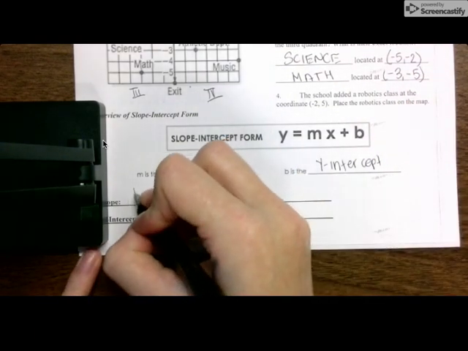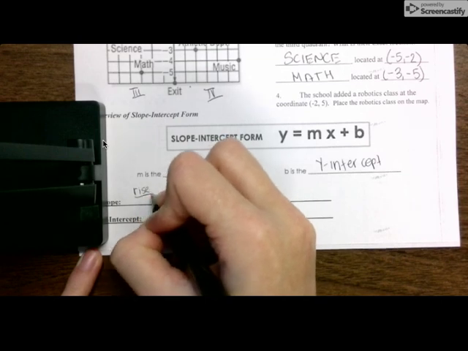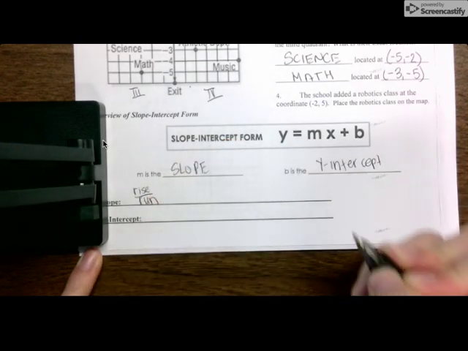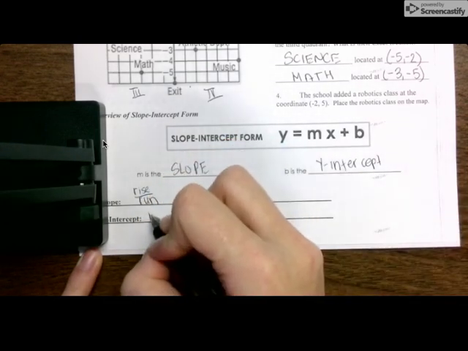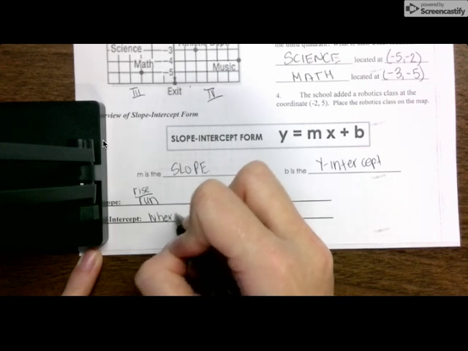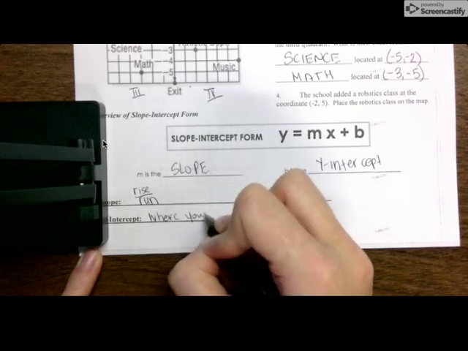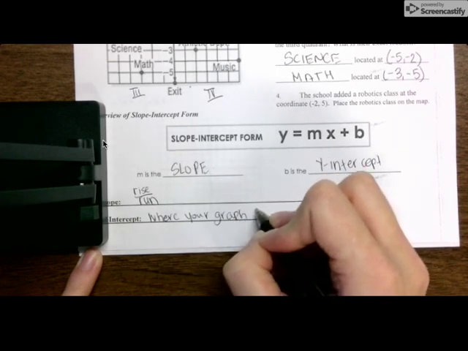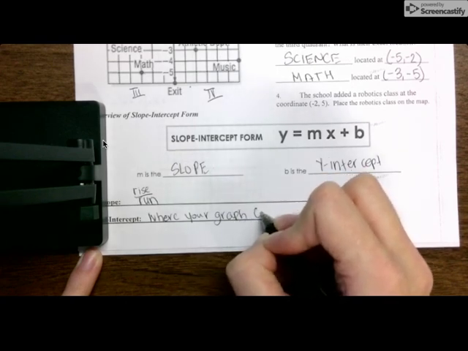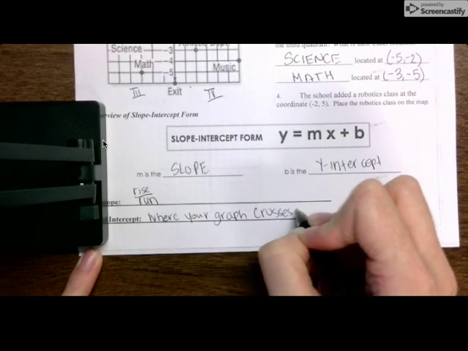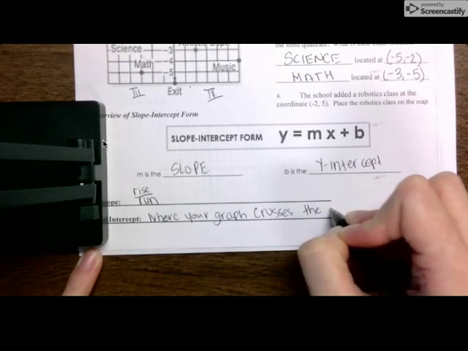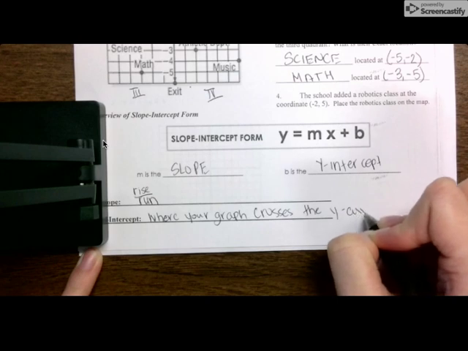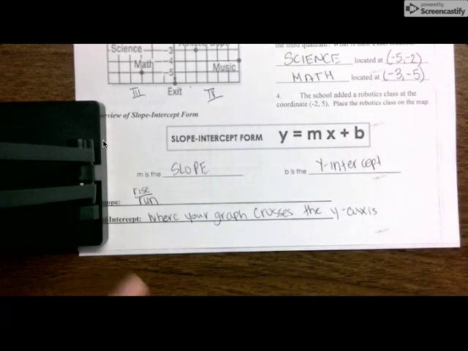Slope is a fraction, that is rise over run. The y-intercept is where your graph or your line crosses the y-axis. Okay, where your graph crosses the y-axis, and we'll talk about that here in a minute.